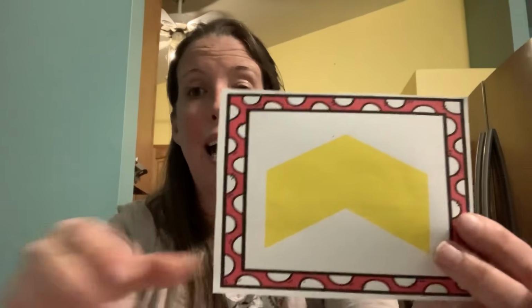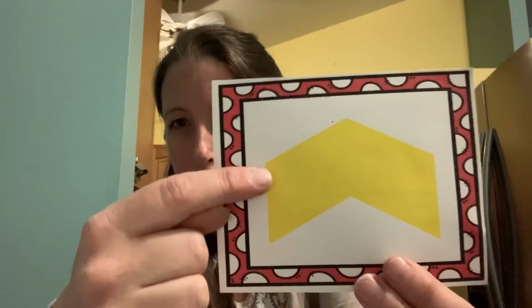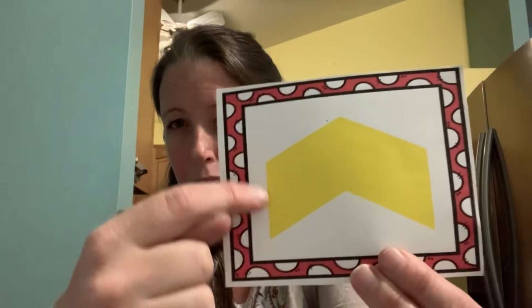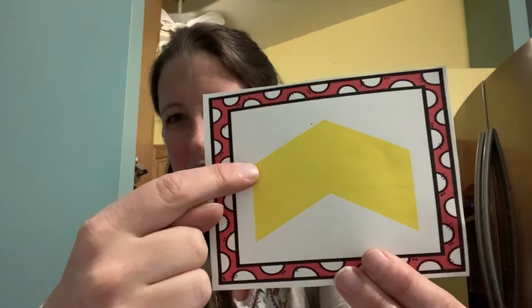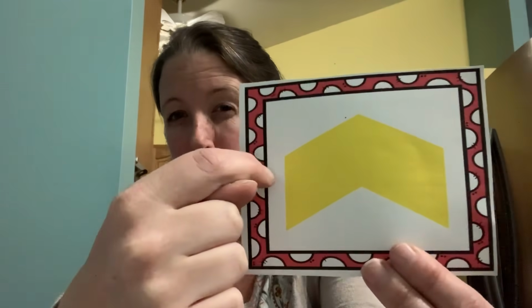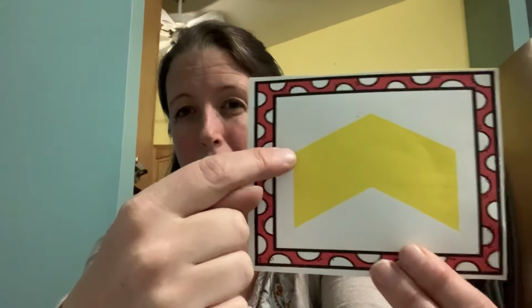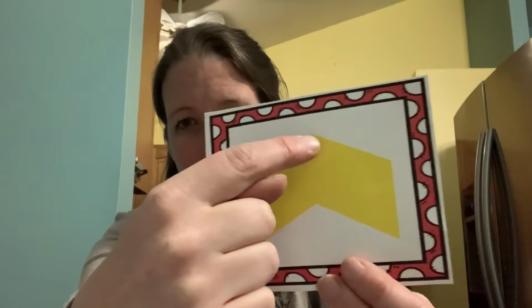Are all of my sides the same length? Well, I'm looking at this side here, which is kind of short, next to this side here, which is actually very long. These are definitely not the same size.